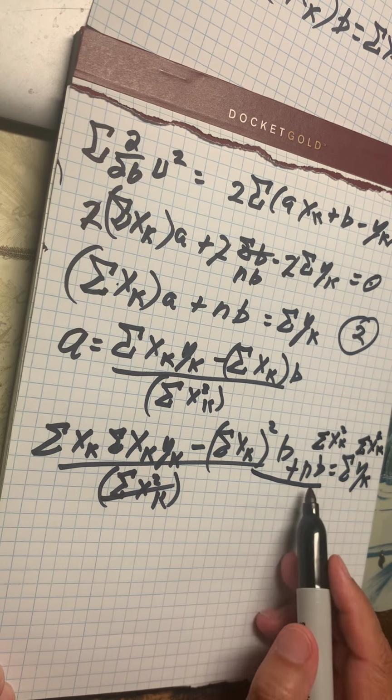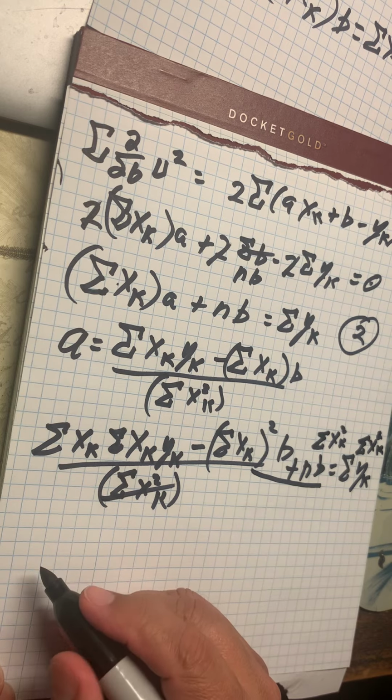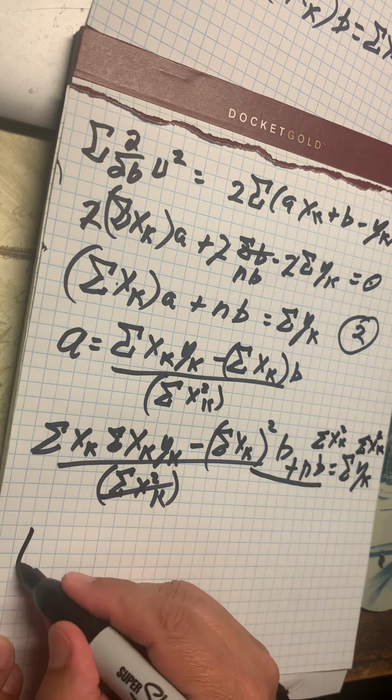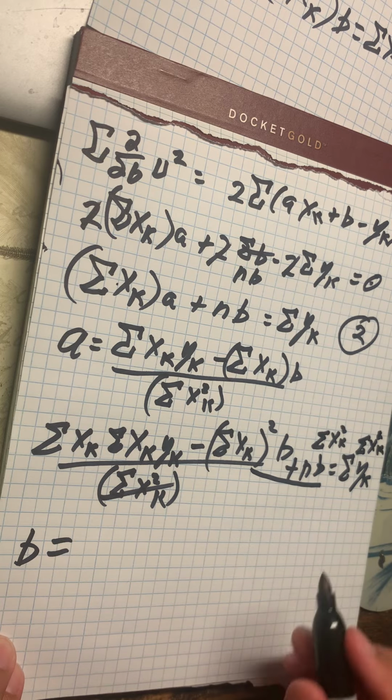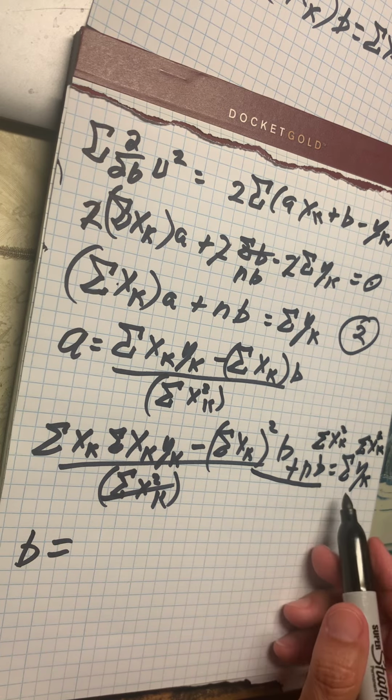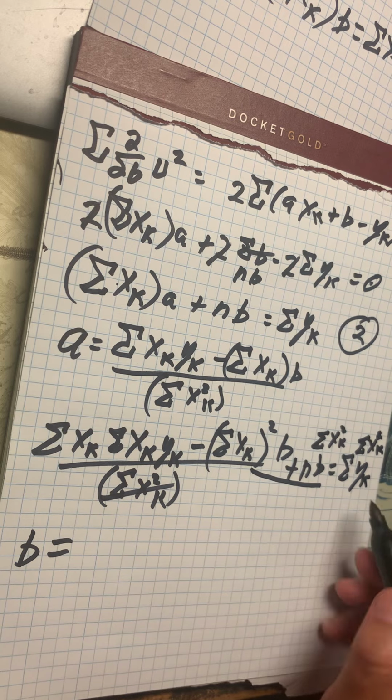Next, we'll gather up all the b terms and put those on the left, and anything without a b term we'll leave on the right. So we'll leave this on the right.